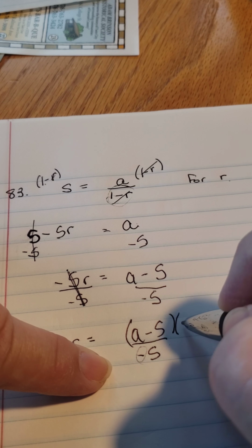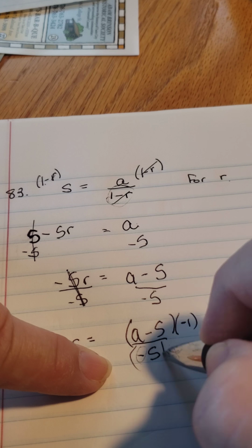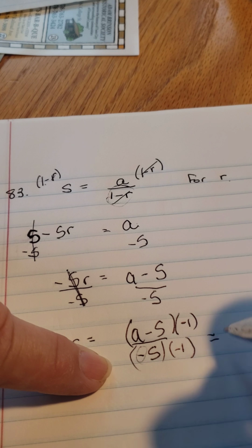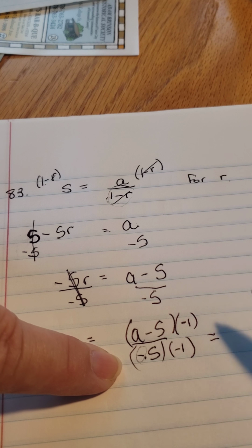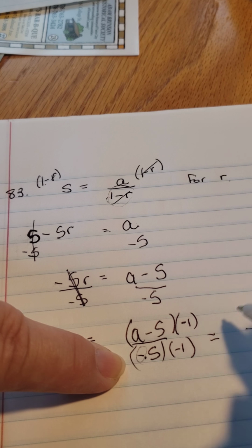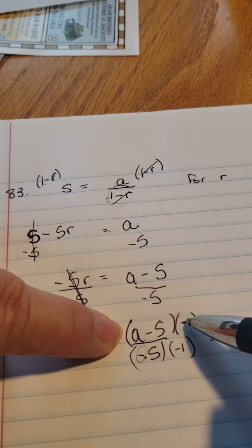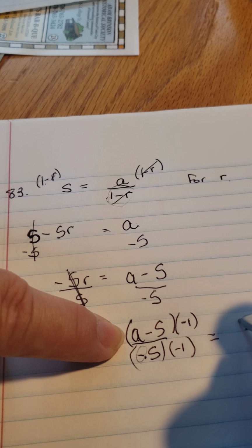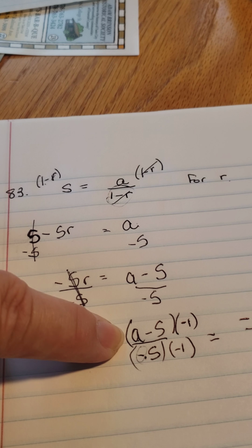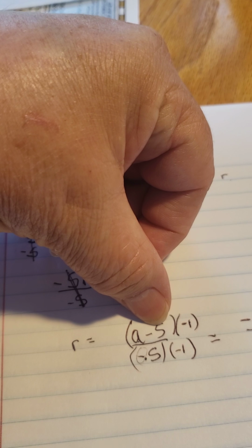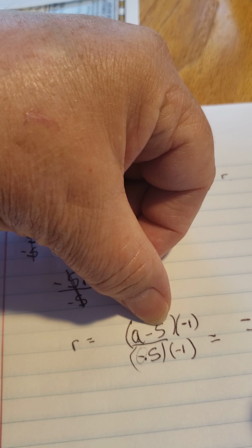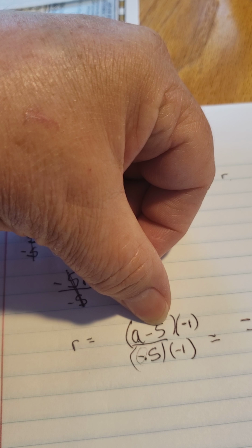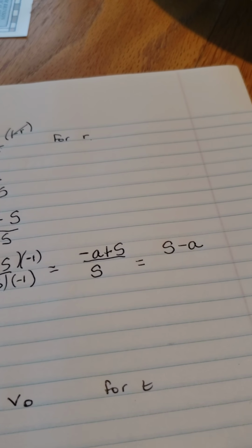So they're going to want you to multiply both numerator and denominator by negative 1, the reason being to get the negative out of the denominator. So that's going to become a positive s in the denominator. And when I multiply negative 1 times a, I get a negative a. And when I multiply negative 1 times negative s, I get a positive s, which can be written as s minus a. Oh, sorry, you can't see that.